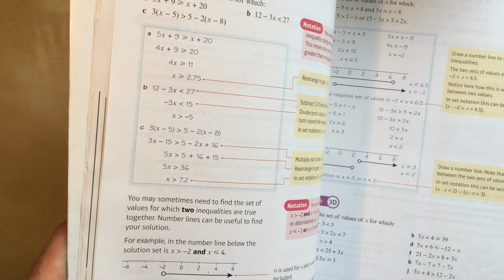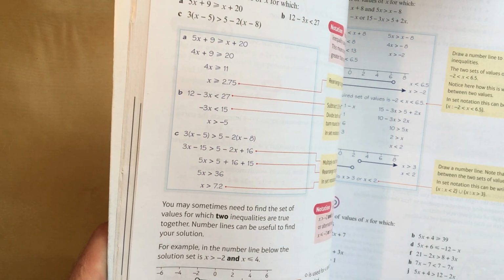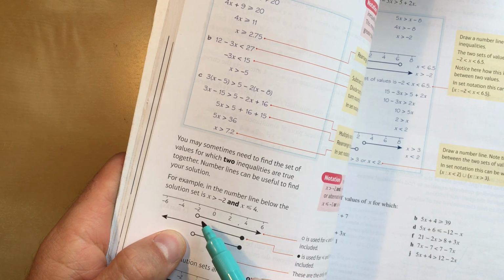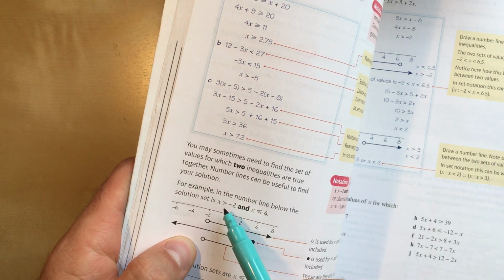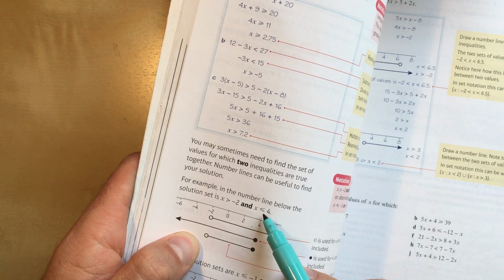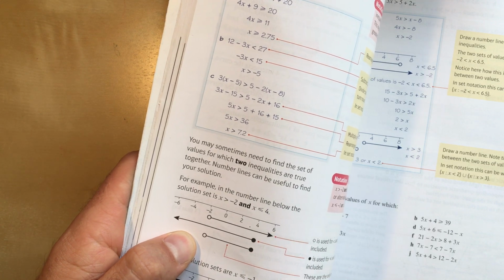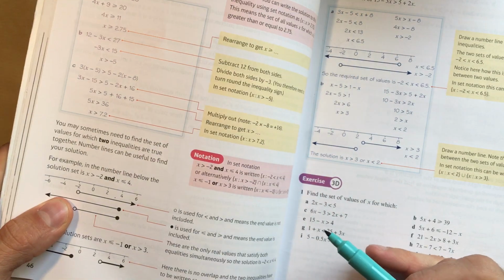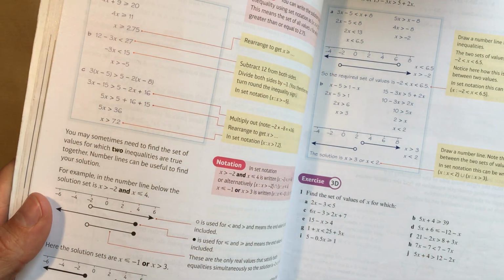Be aware of putting these on a number line. The convention is you don't colour the circle in if it is an exclusive inequality, that is a greater than or a less than. You do colour the circle in if it's an inclusive inequality, that's a less than or equal to, or a greater than or equal to. I don't think there's a great deal else to say.